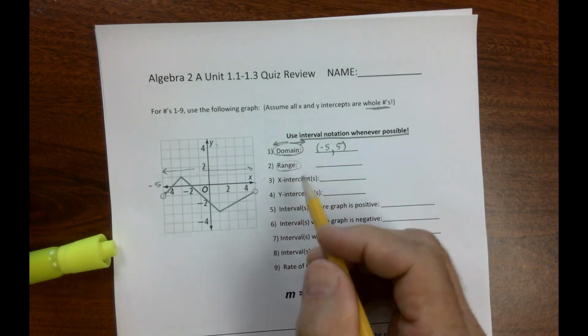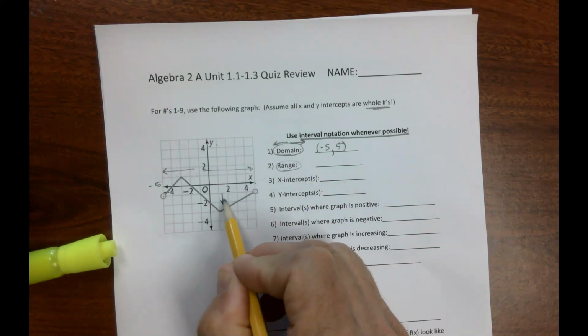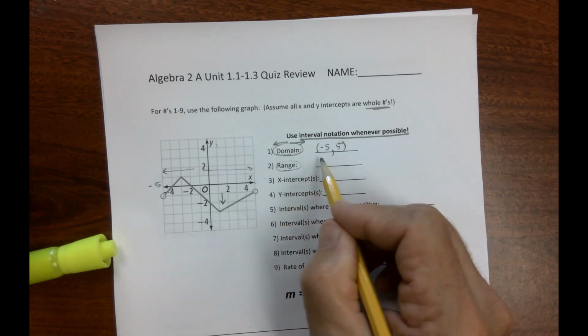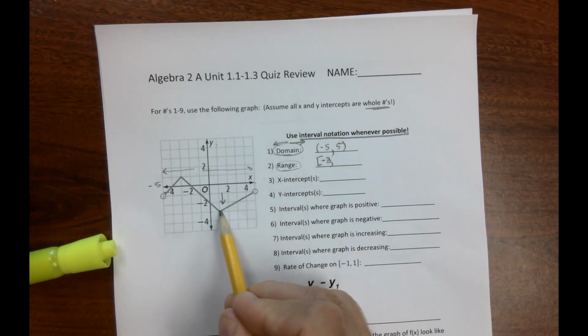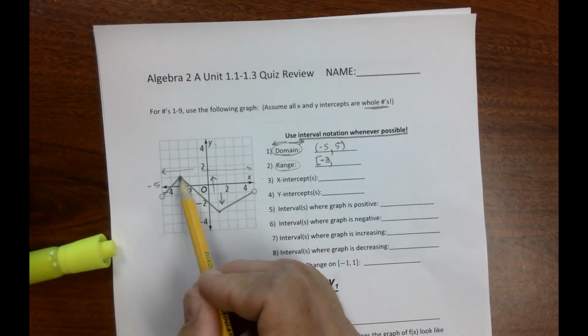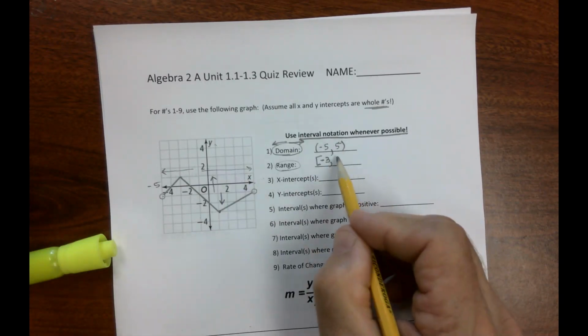Range. Range is different. How low does it go? And again, you see that it gets to -3. And yes, you can assume it gets there. So we're going to go -3 with a bracket, because that's like a closed-in circle. And then how high does it get? What's the peak of the mountain? It's right there, which is 1, which is another bracket.